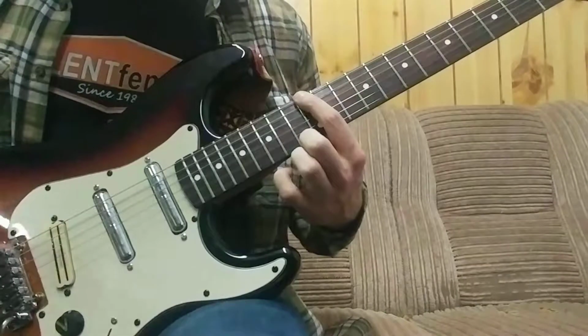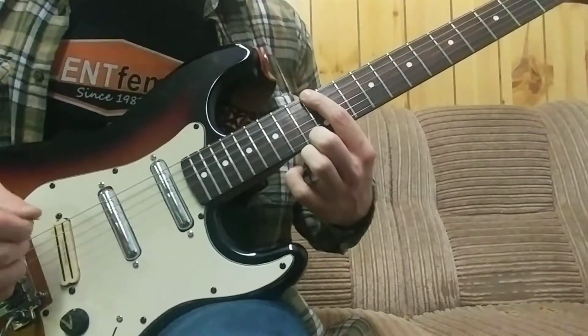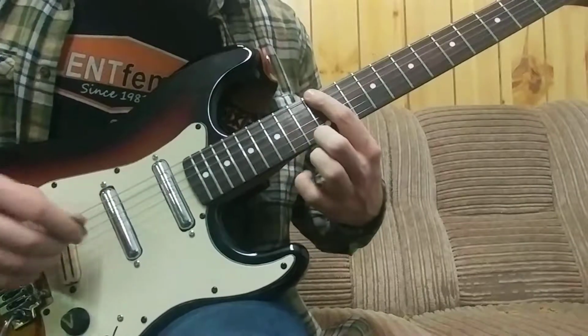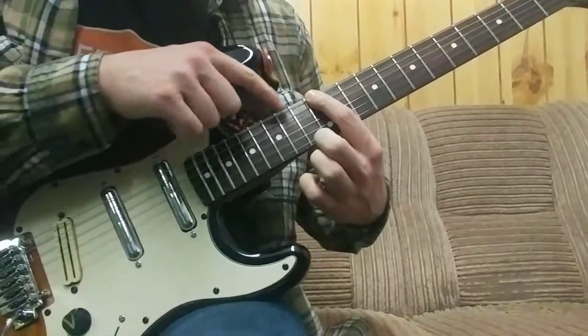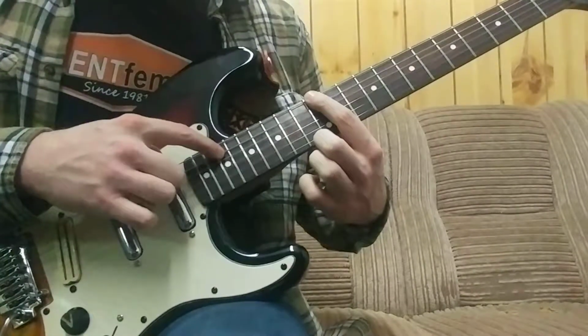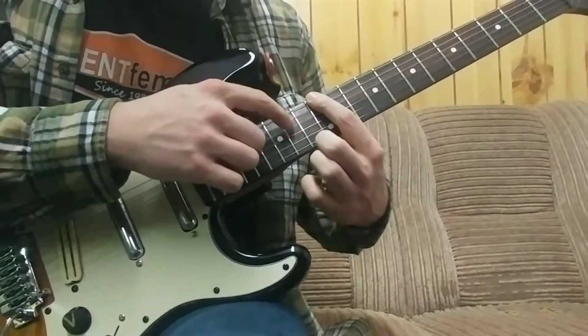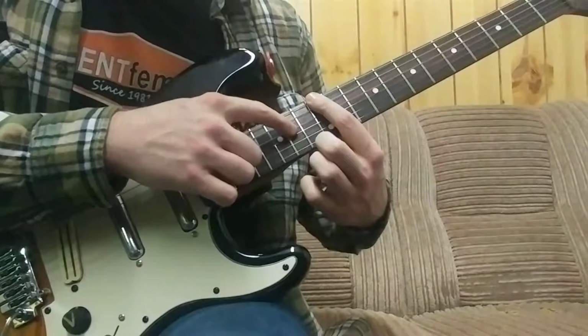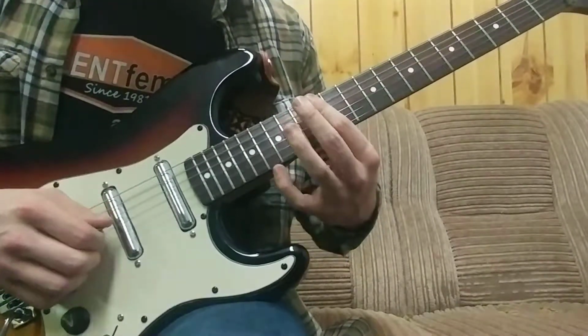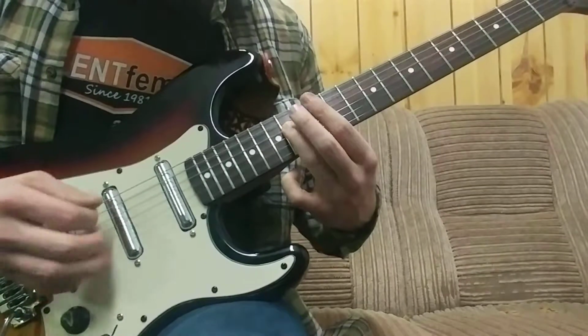I can't go up 12 frets on the same string because I don't have enough frets, but it would be right there. On the next string we can go up 7 frets, and on the string after that we can go up 2 frets. So one string is 7 frets, two strings is 2 frets.